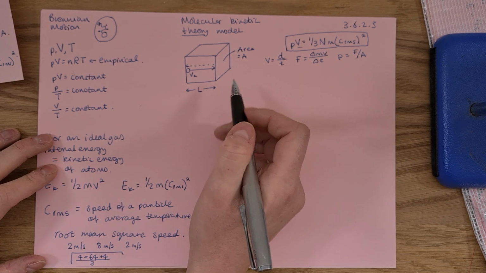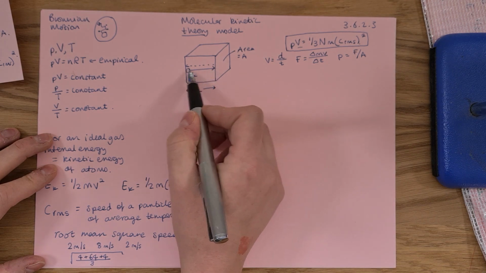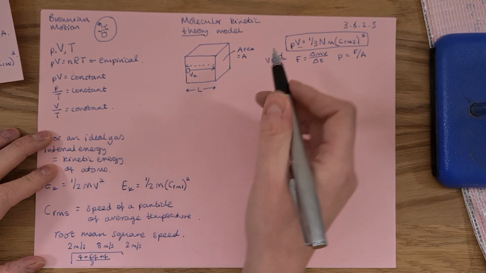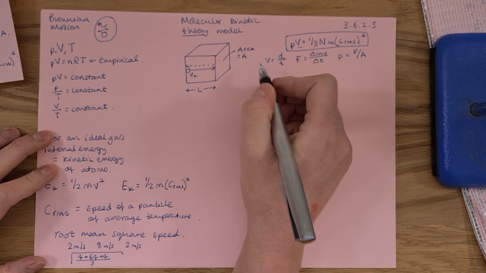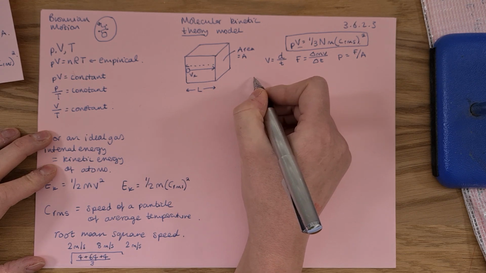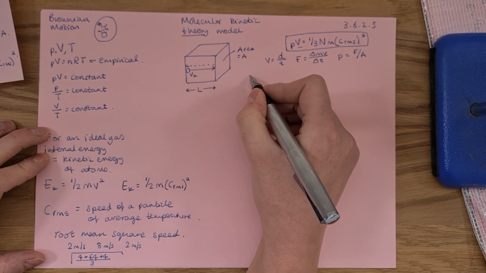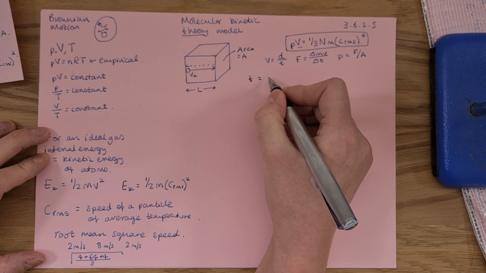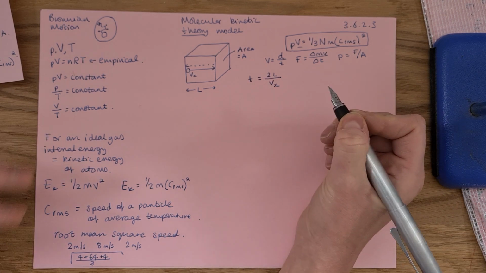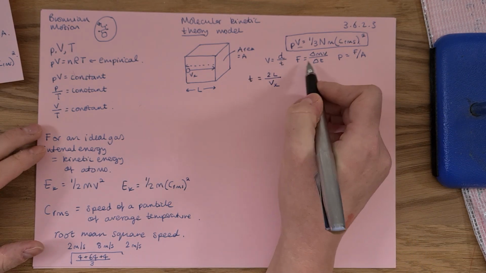First of all, we think about the time that it takes for the particle to go there and back. It's going to go there and back in the same direction because it only has Vx. So I've done the dashed line above. Speed is distance over time, so time is distance over speed. So the time that it takes for the particle to travel the length of the box and then back again after its collision with the wall is going to be twice the length divided by the speed it has in the x direction.